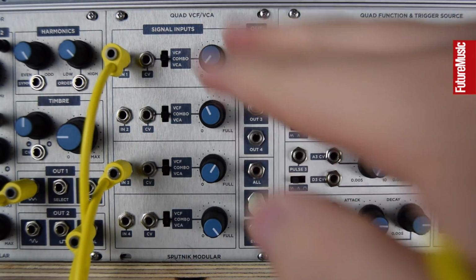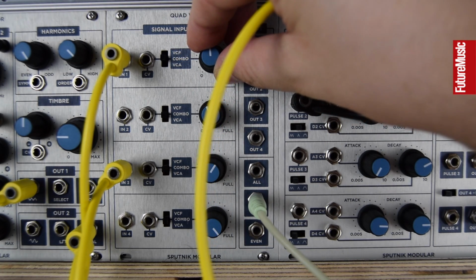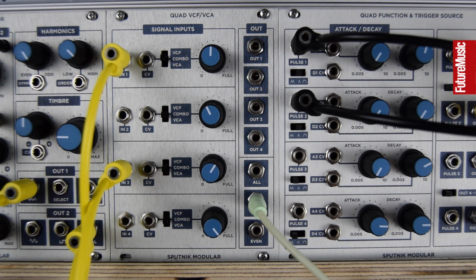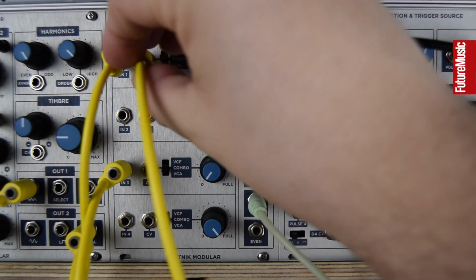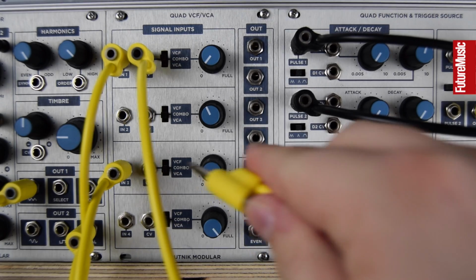This is what I'm getting without modulating the LPGs, low pass gates. And let's strike both of those with fairly short envelopes.